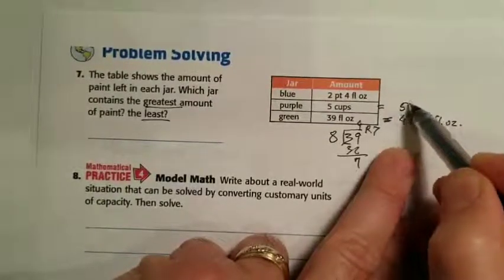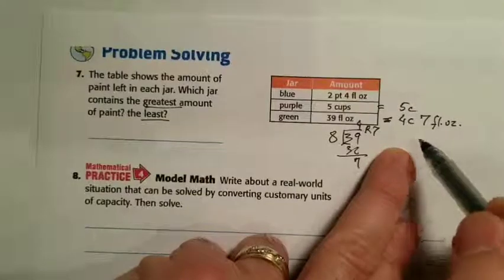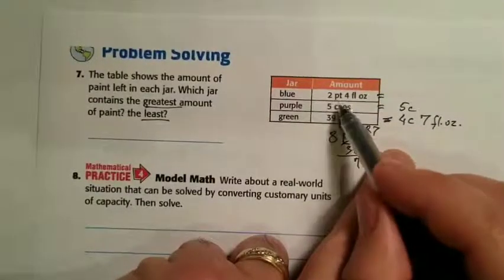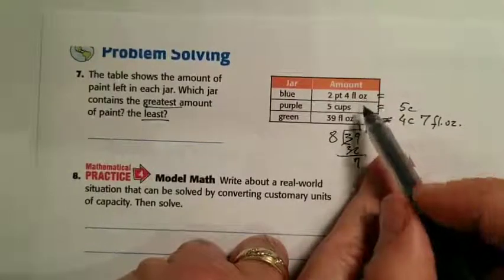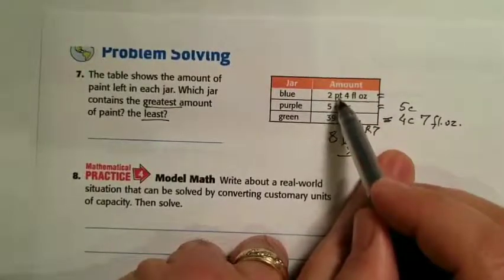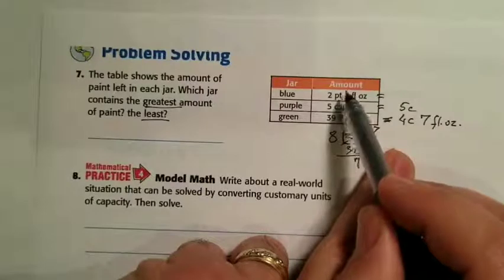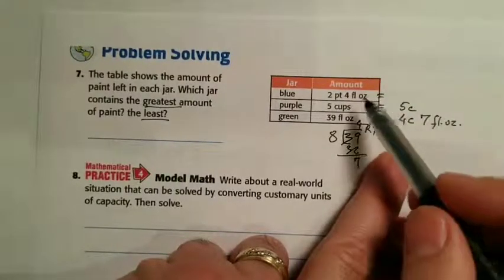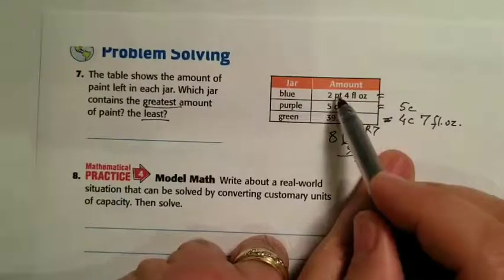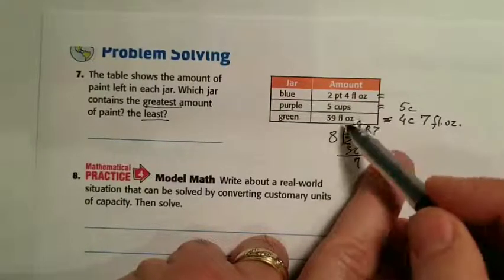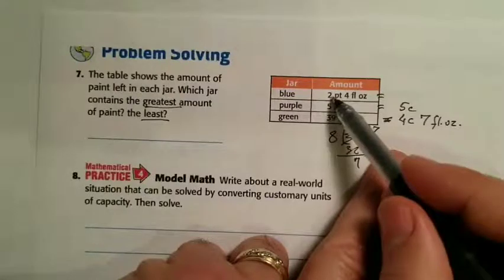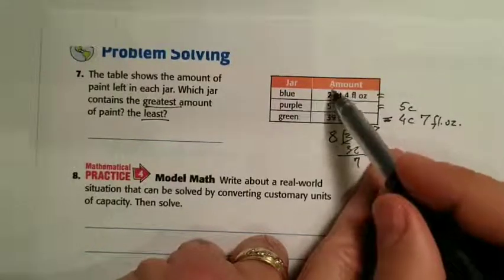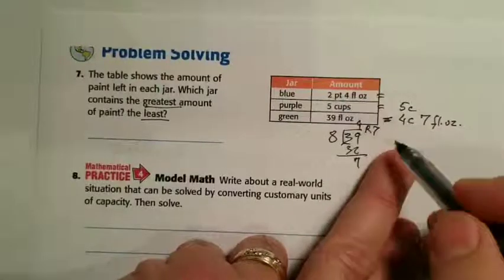Well, we already know this one. This is already 5 cups. So now let's convert this one, okay? So 2 pints and 4 fluid ounces. Now, a pint is a larger amount than a cup. That means we have to multiply this one. Unlike this one where we divided, now we have to multiply. Each pint is 2 cups, so we multiply this by 2.